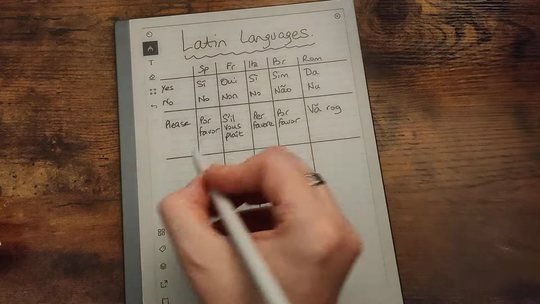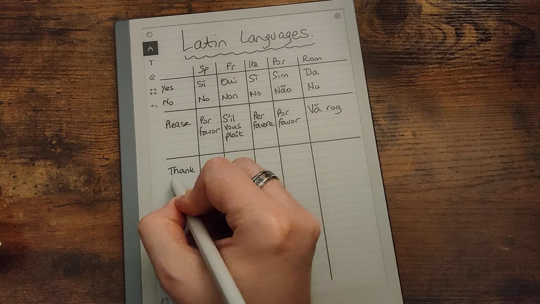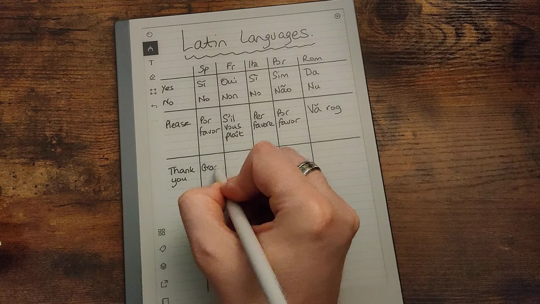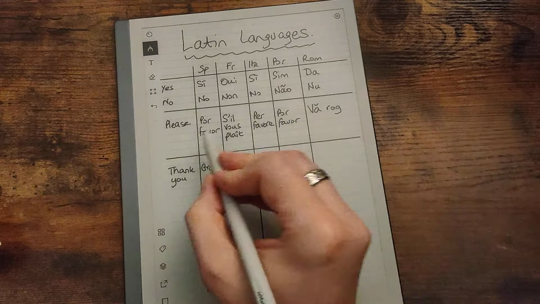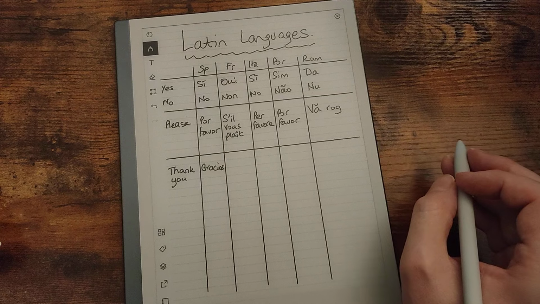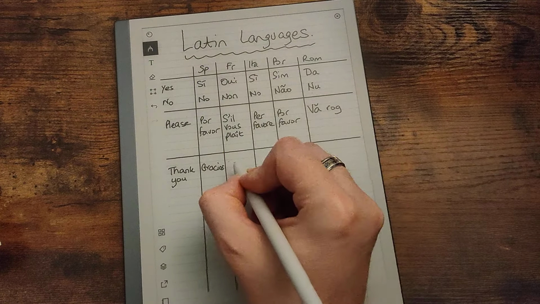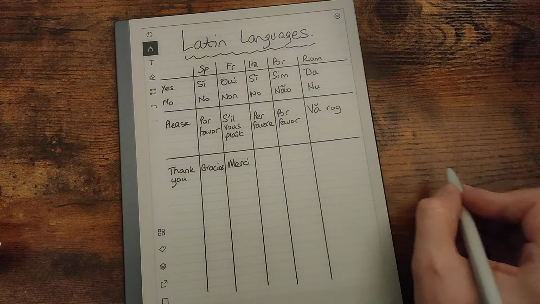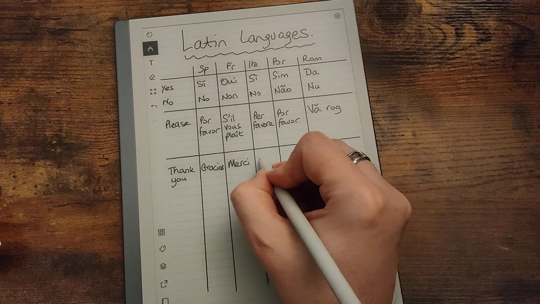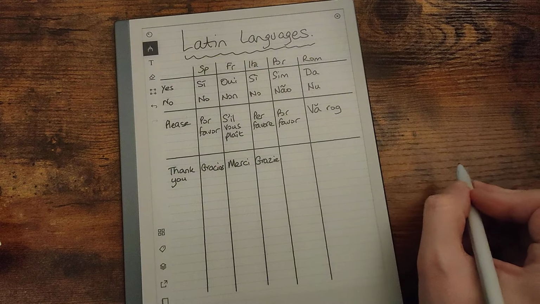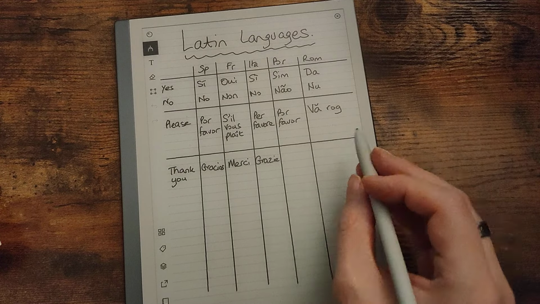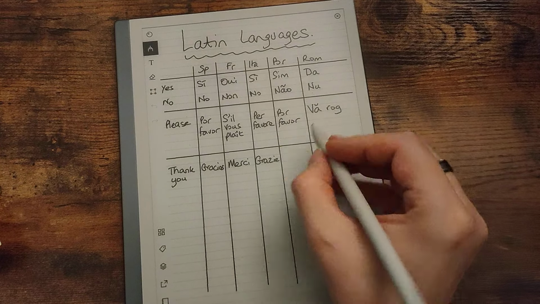Okay, next one is thank you. And of course in Spanish is gracias. I don't know why I made these so thin. Gracias. Or in South America you'd say gracias. French, merci. Italian, grazie. So again, Spanish, closer to Italian in that respect. And Portuguese is going to be a little bit of an odd one here.